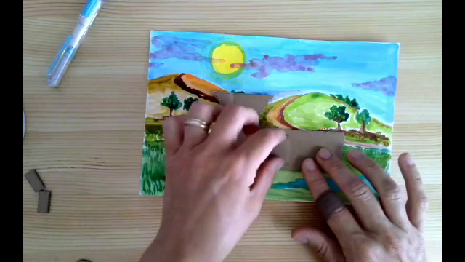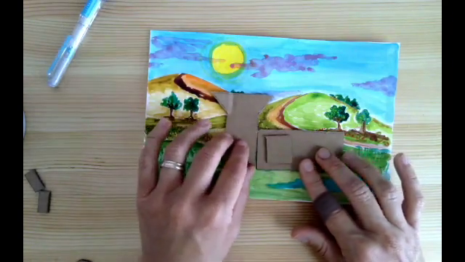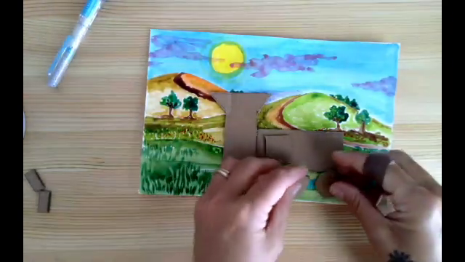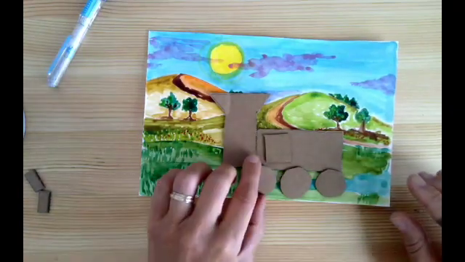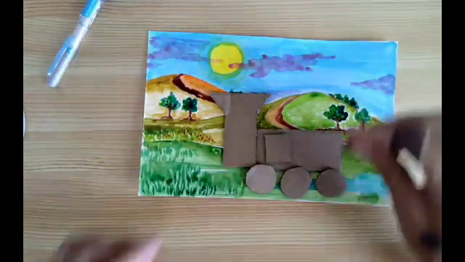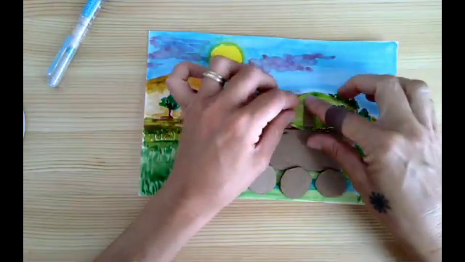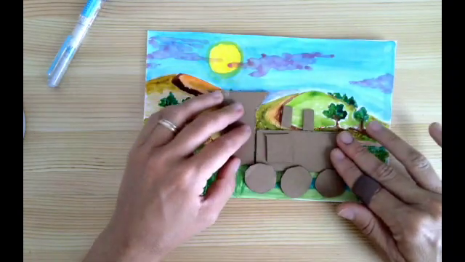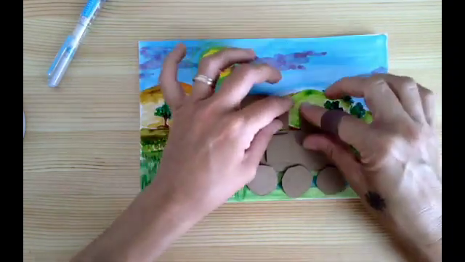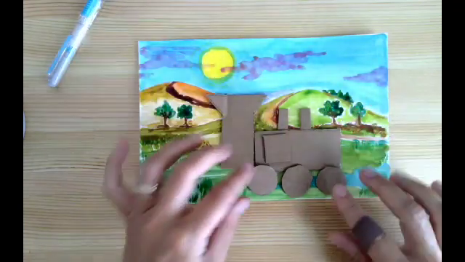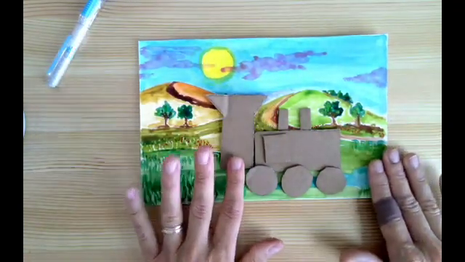You're gonna touch the windows over here, the three wheels. If you create different shapes, this is gonna be your train. You will glue it down, and then you're going to decorate it.